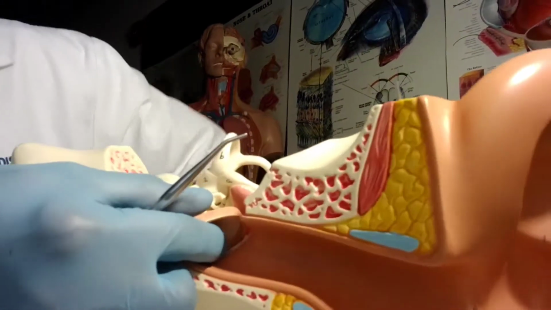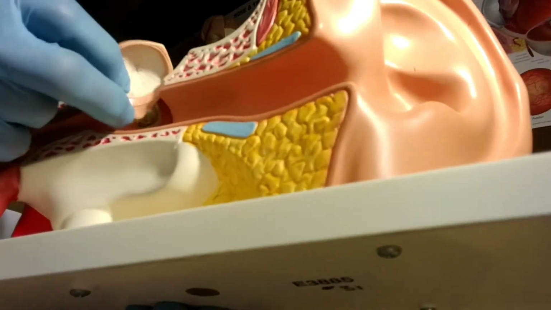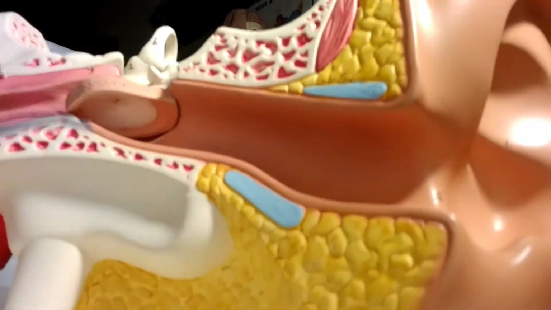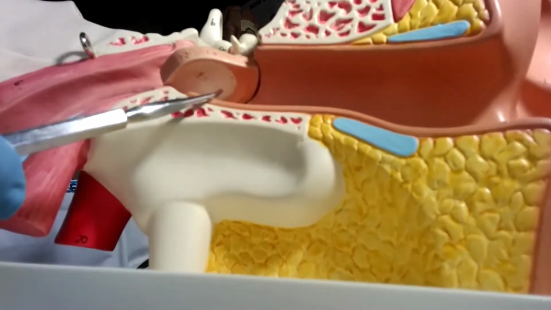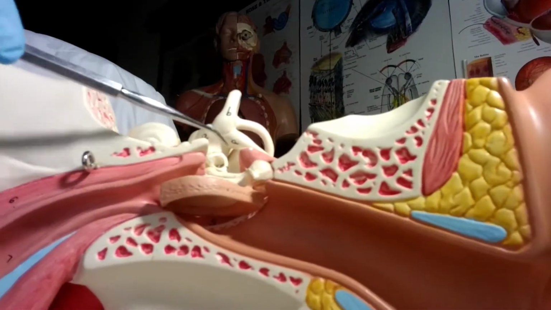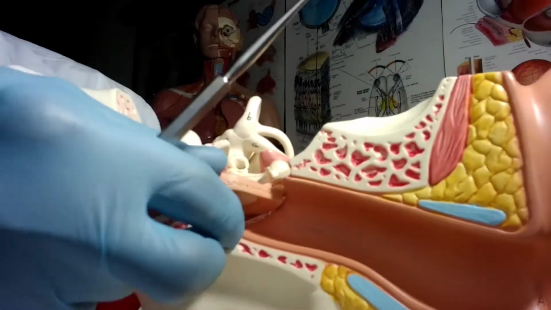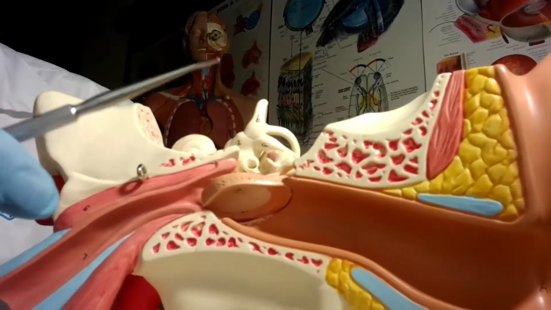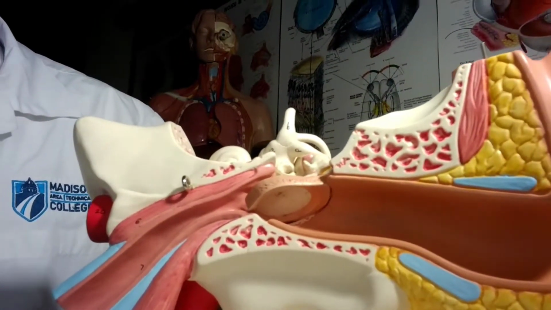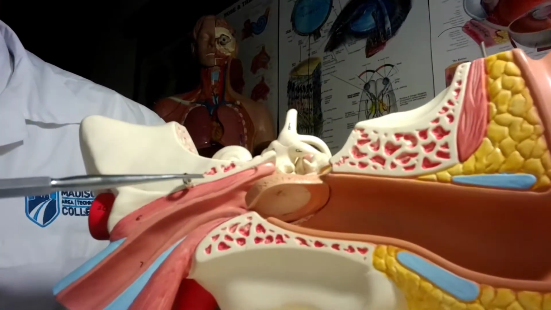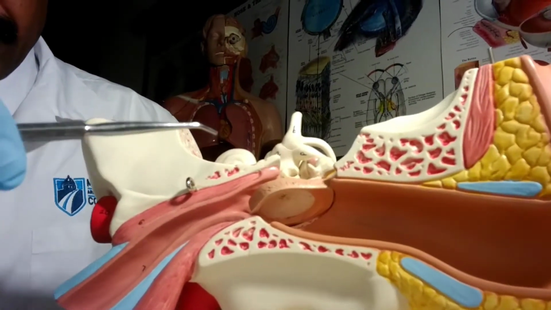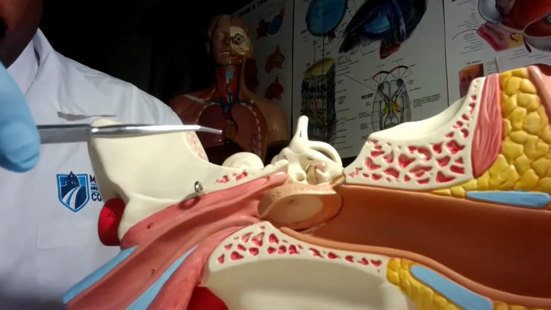So these three bones will transmit the vibration that is transmitted to them from the eardrum, and this will create the transmission of vibratory motion of the tympanic membrane to the fluid of the inner ear. And this happens via the oval window.